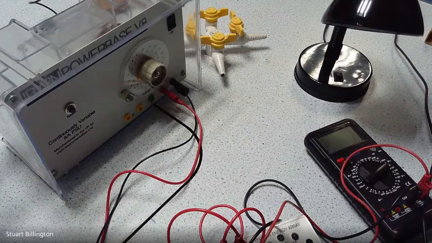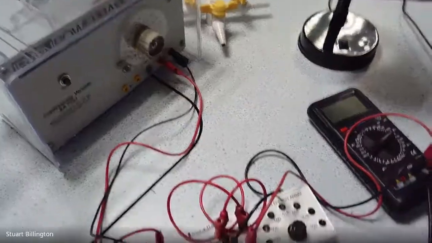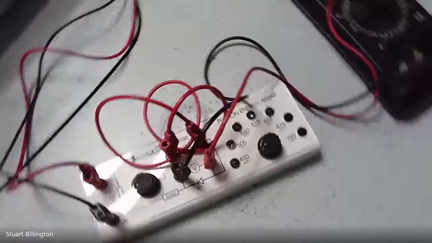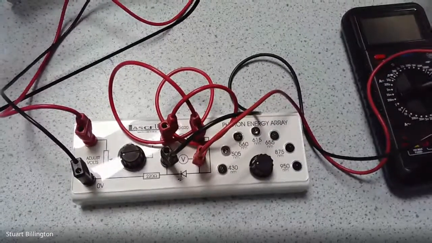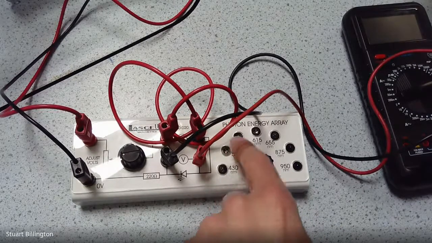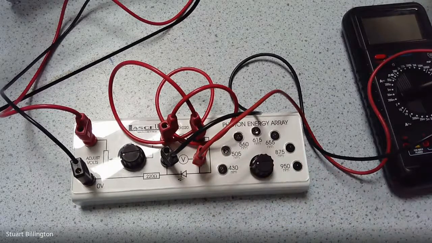Okay, Planck's constant is one of the fundamental constants of nature. There are only 7 of them. And so to be able to measure it in the classroom with just a little box with some LEDs mounted in it is actually pretty impressive. We're going to enjoy ourselves measuring this constant. So how are we going to do it?